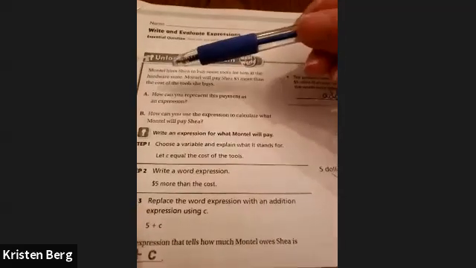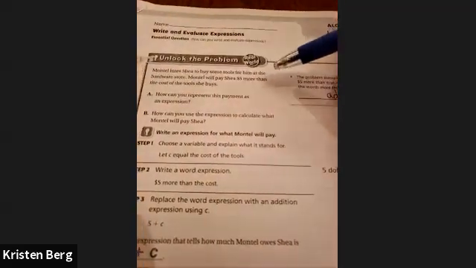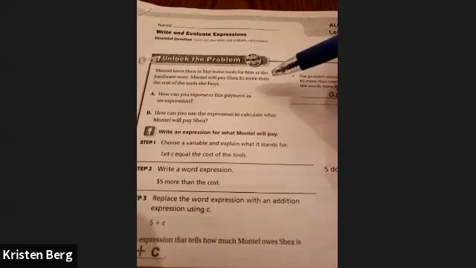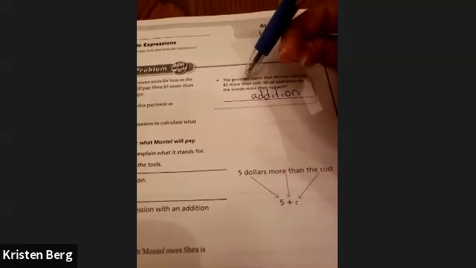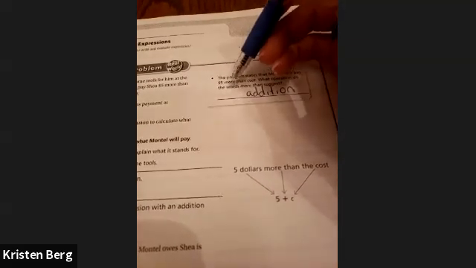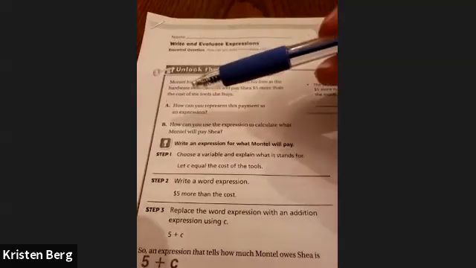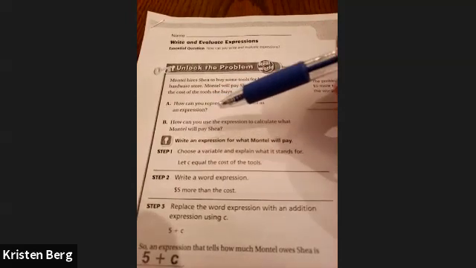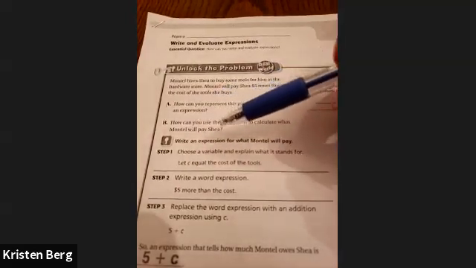It says Montel hires Shay to buy some tools for him at a hardware store. Montel will pay Shay $5 more than the cost of the tool she buys. So right here the problem states that Montel will pay $5 more than the cost. What operation do the words "more than" suggest? Well, more than means you are adding. Now it's asking, how can you represent this payment as an expression, and then how can you use this expression to calculate what Montel will pay Shay?